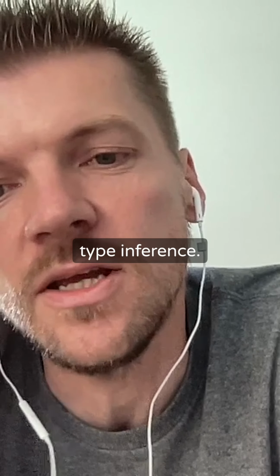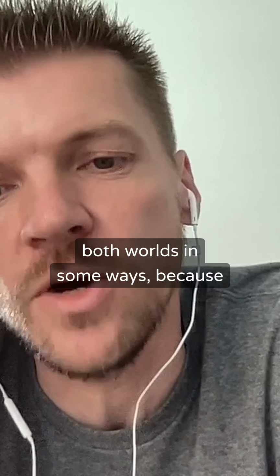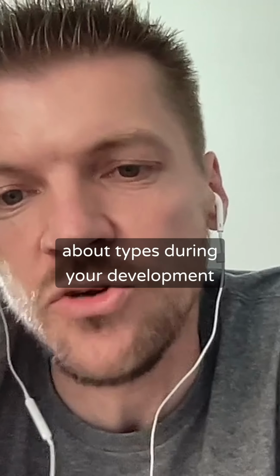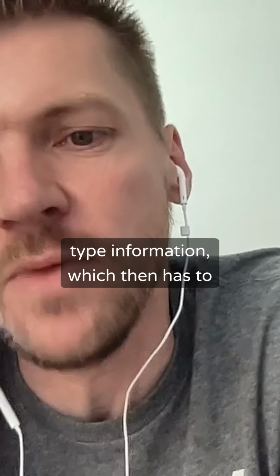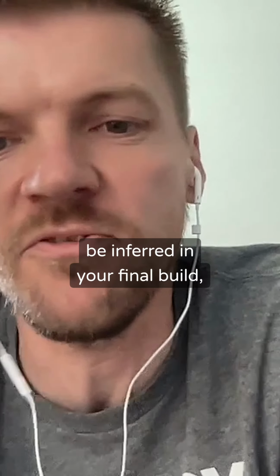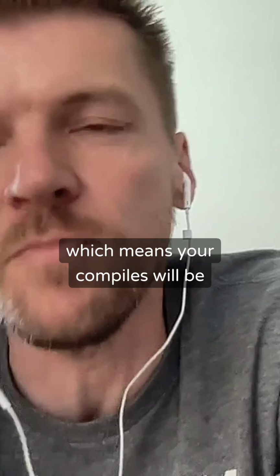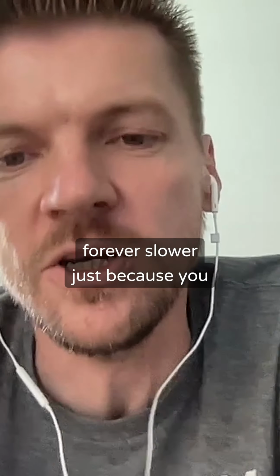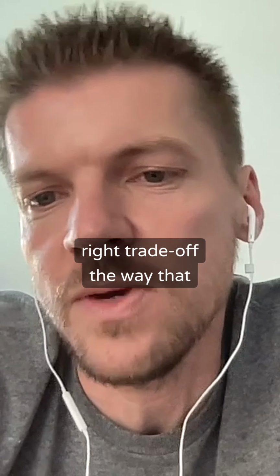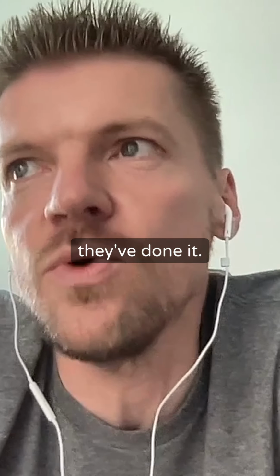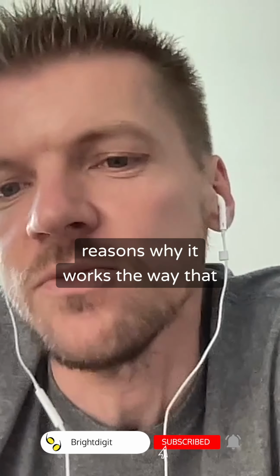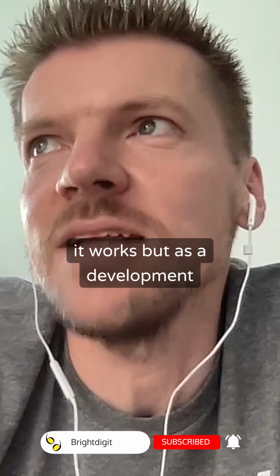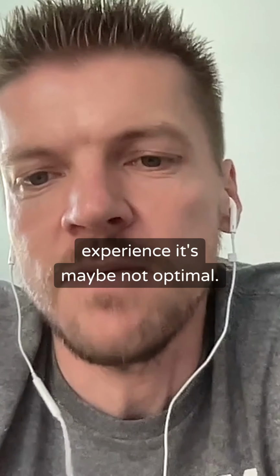doing type inference. But you end up with the worst of both worlds in some ways, because it means you're having to think about types during your development process when you don't want to, and then also you're leaving out type information, which then has to be inferred in your final build, which means your compiles will be forever slower just because you didn't type in the type. So I don't think it's necessarily the right trade-off the way that they've done it. I know enough about how it works to understand there are good reasons why it works the way that it works, but as a development experience, it's maybe not optimal.